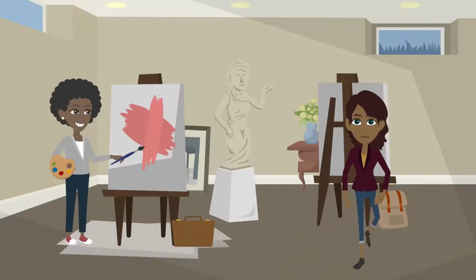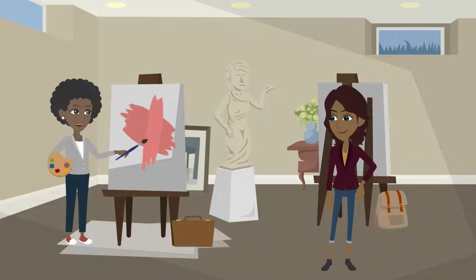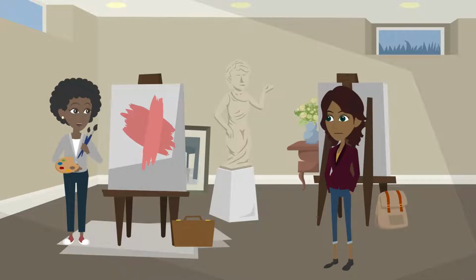What are you doing? I'm preparing my report to OSBM on our grant-funded activities. In Paint? Yeah, since we are an art center, I thought they'd like that.